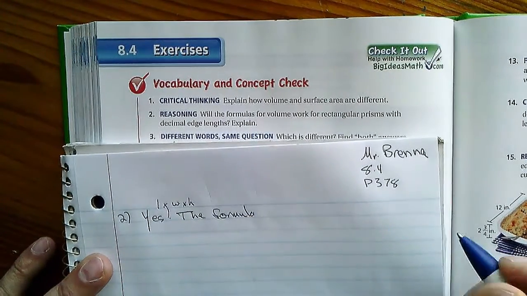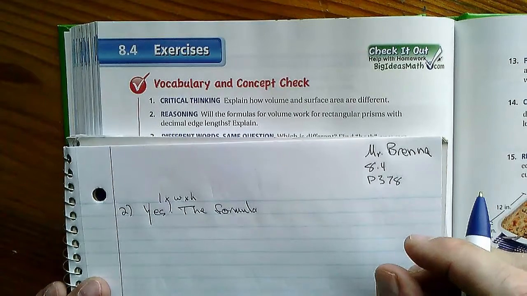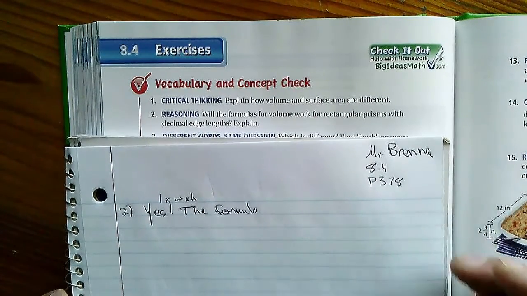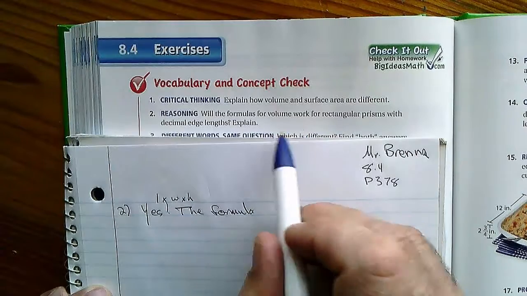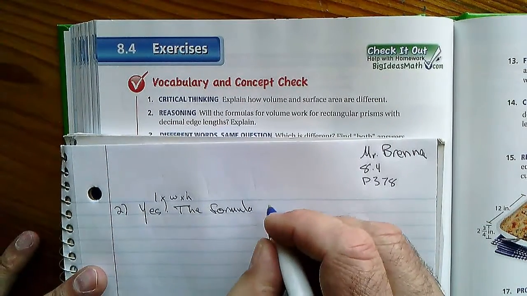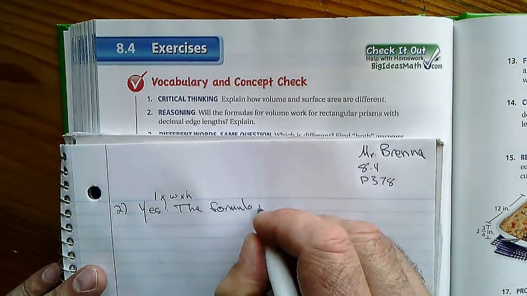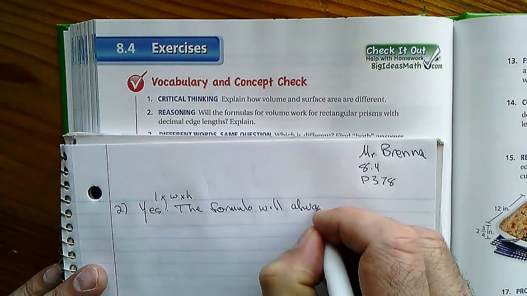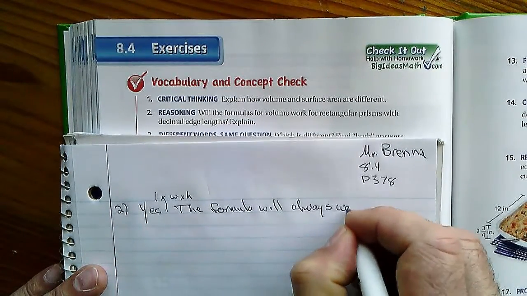And just like I showed you with that little cube a few minutes ago, it's always going to work. You're just going to go length times width times height. So it doesn't matter if it's a decimal or if it's a fraction. It's always going to work.